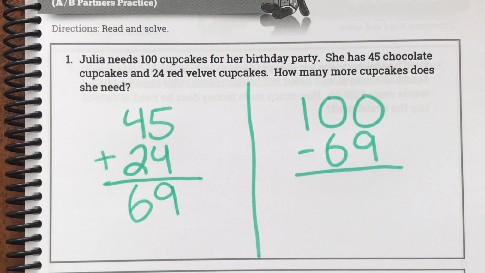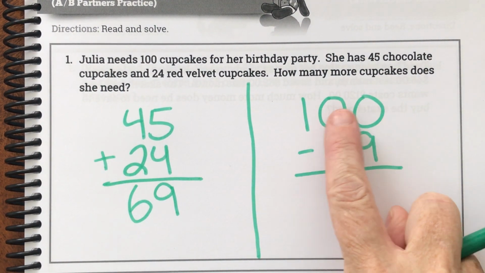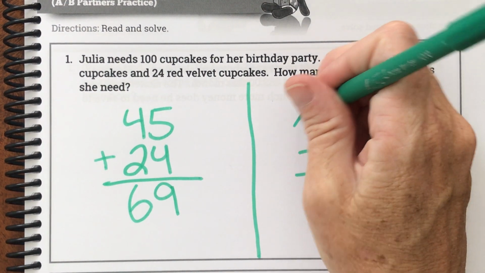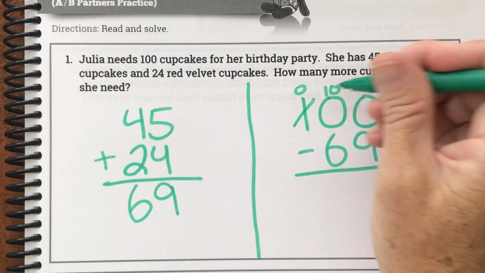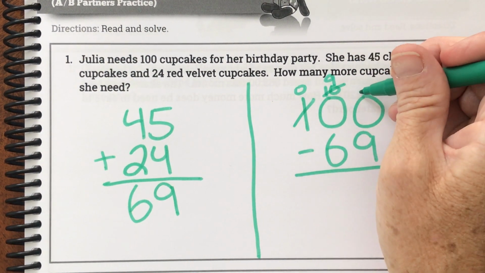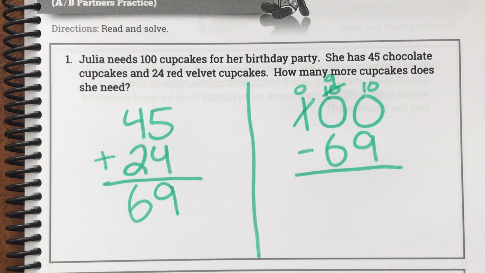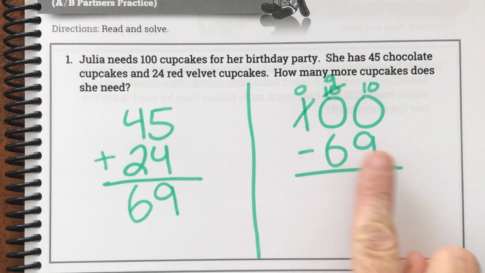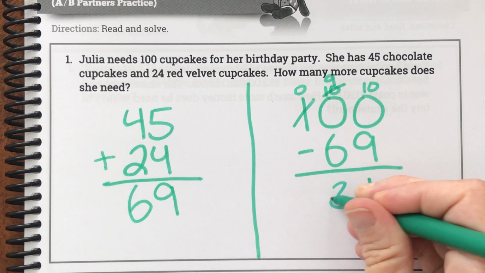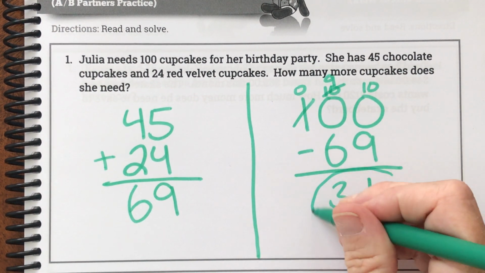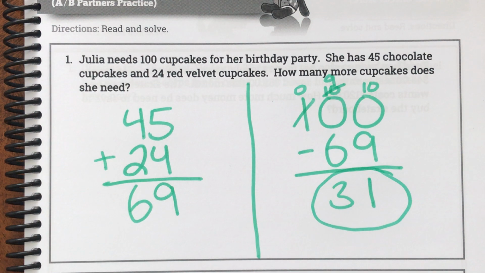Oh, and this is going to be a big one to borrow because I can't borrow from him, so I need to borrow from him. So this becomes a 0, and this becomes a 10. And then the 0 can borrow from the 10, and that becomes a 9. And this becomes a 10. So 10 take away 9 is 1. 9 take away 6 is 3. So she needs 31 more cupcakes, and then she'll have 100 total. She must be having quite a birthday party. Okay, let's look at our next one.